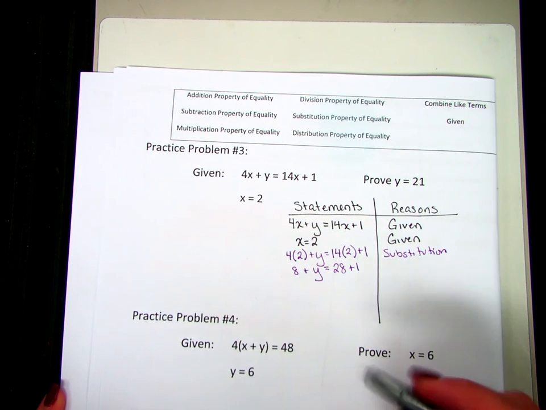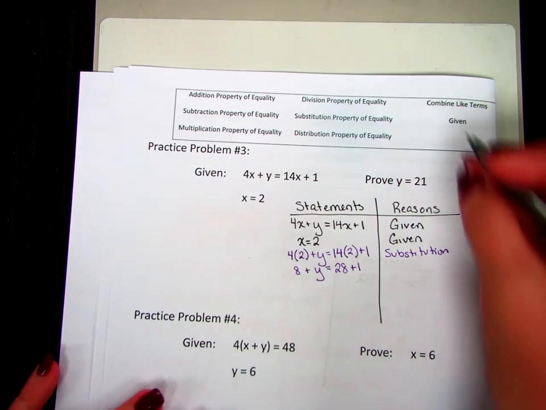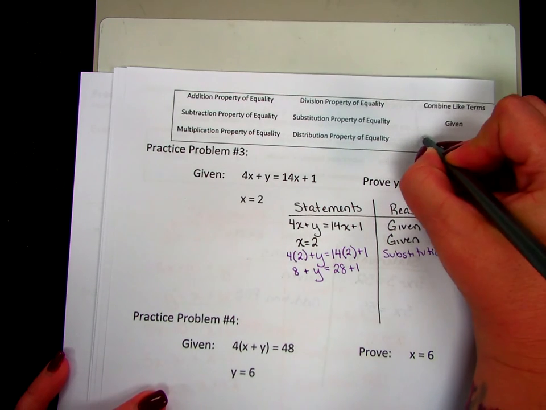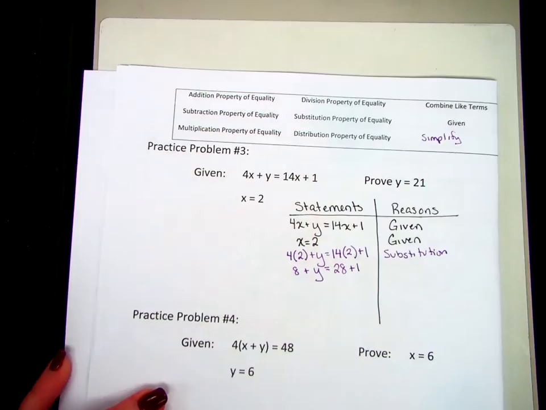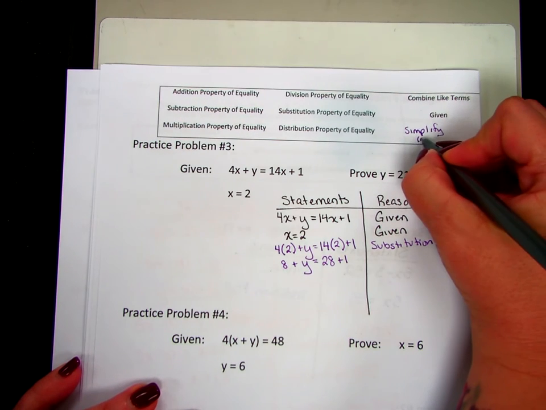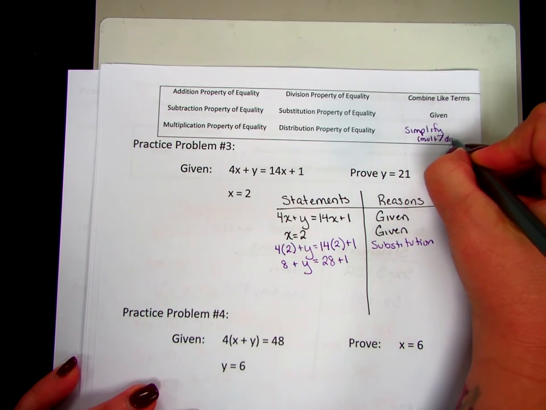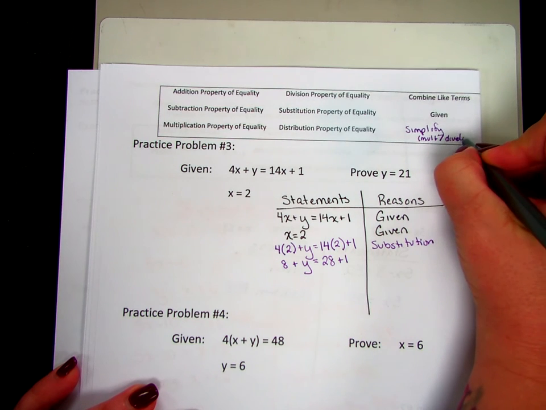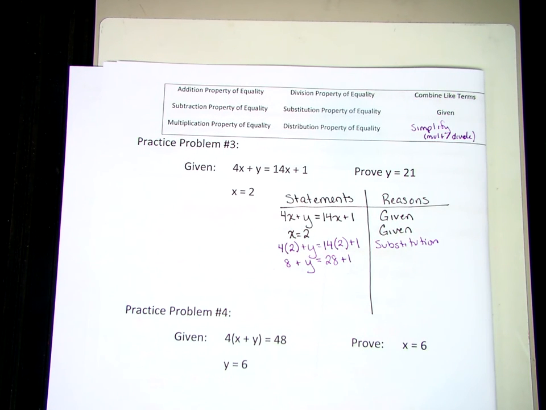Combine like terms. Now, this is not one we've actually talked about yet. You have two options that you can use. You can either call it simplify, or you can call it multiplication just without the POE. Sometimes you'll use divide this way, more so with multiplication than with dividing.